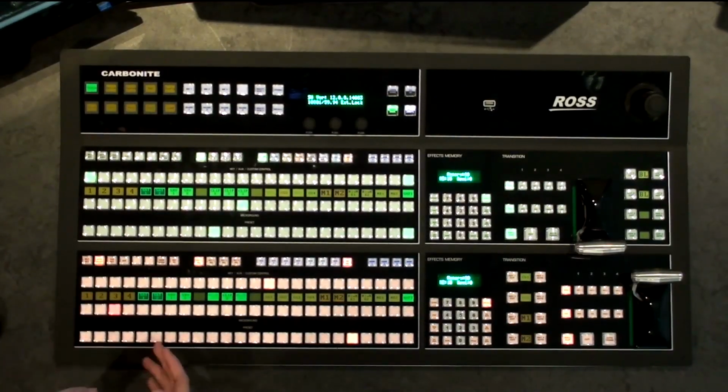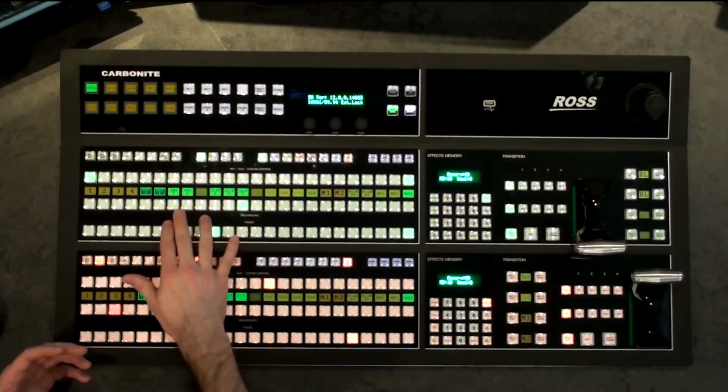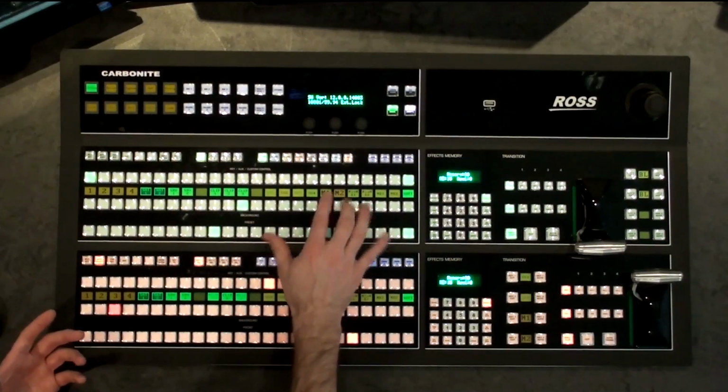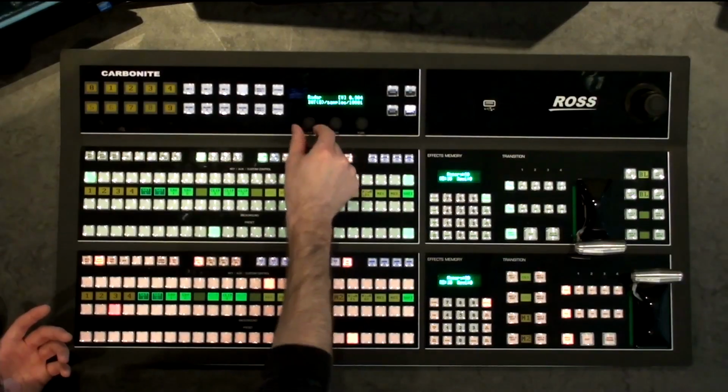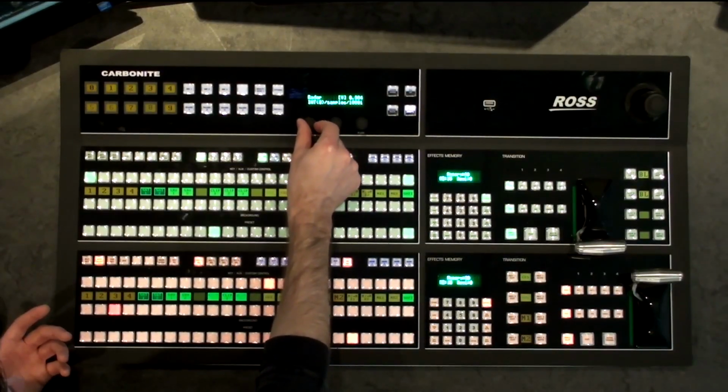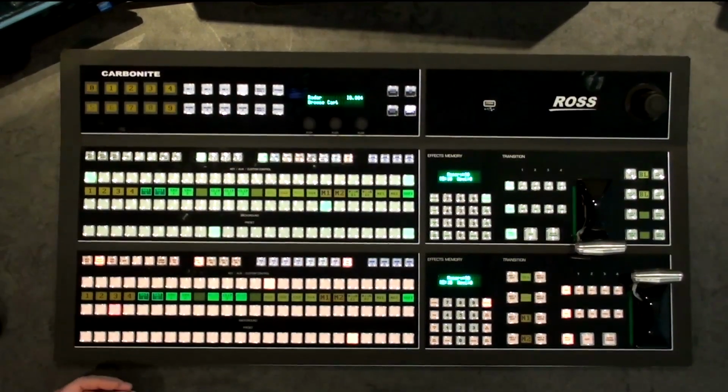So we're going to go ahead and try to find something to use as a background source. So let's go Media Store 1, and what we'll do is jump to a radar background. Great.